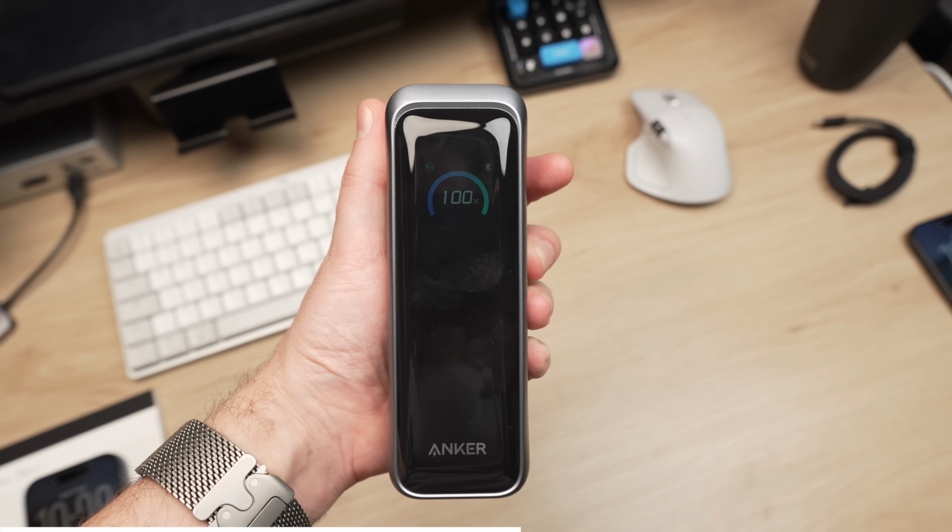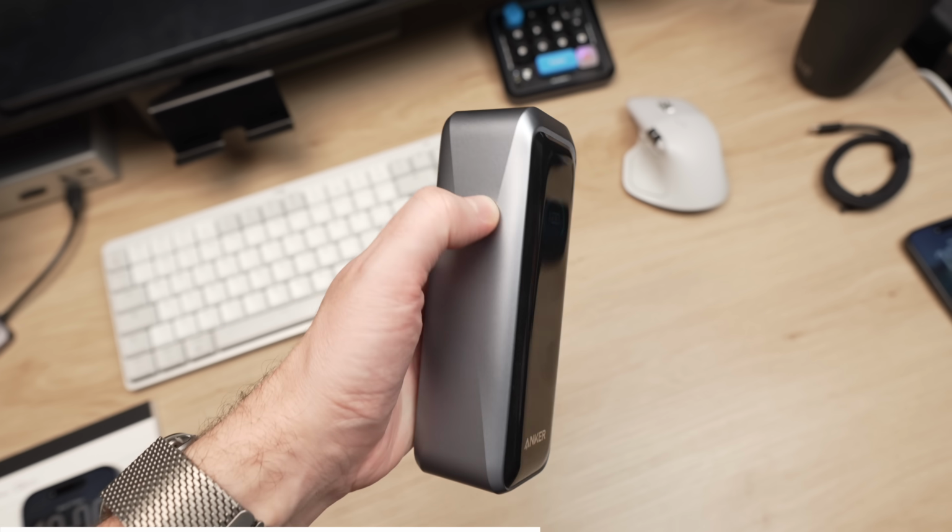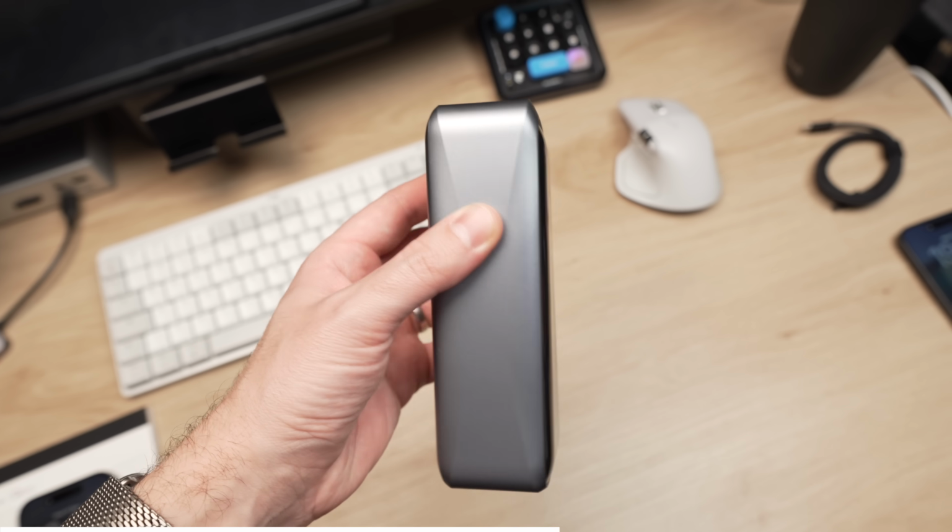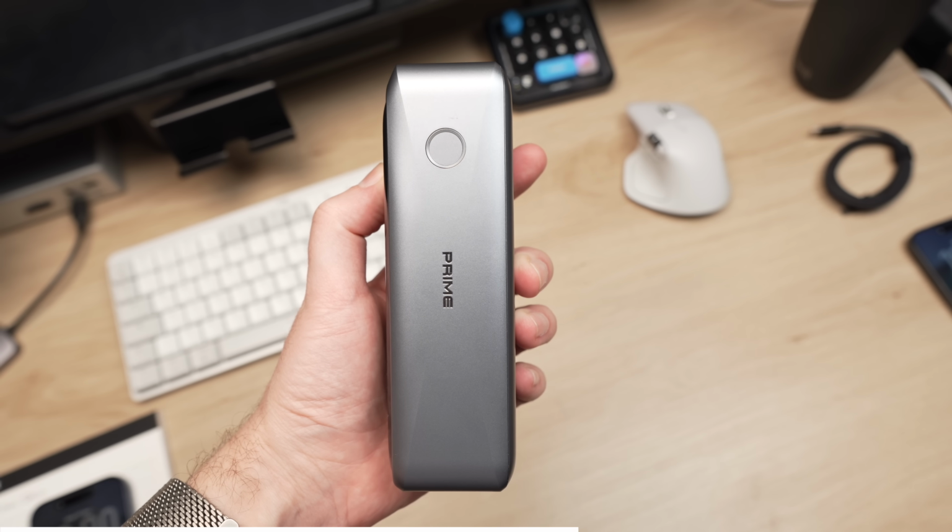It's also really well thought out when you're considering how much power it holds. Easy to drop into a bag without having to think twice about it.